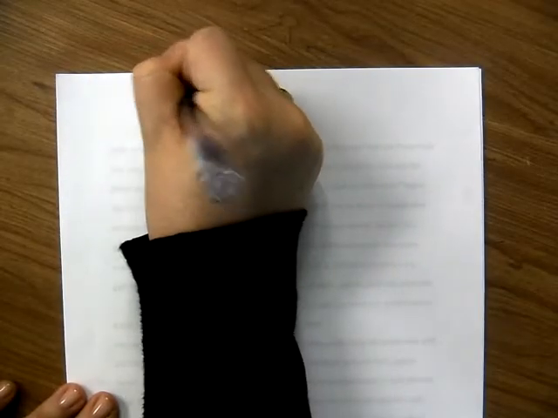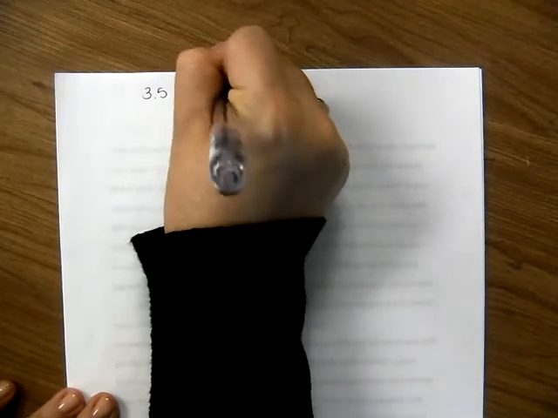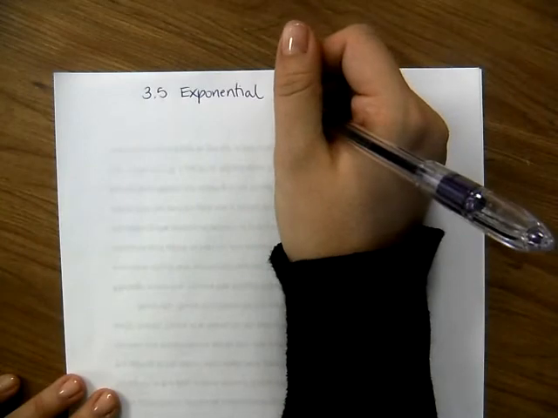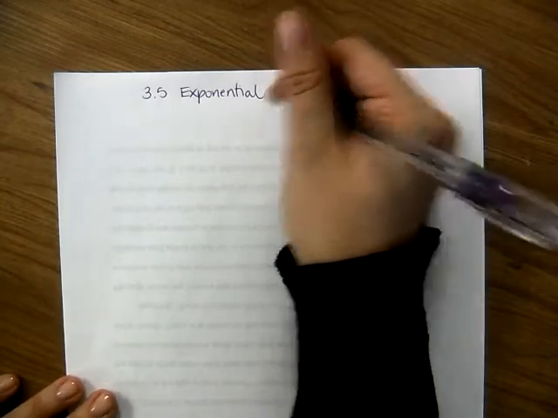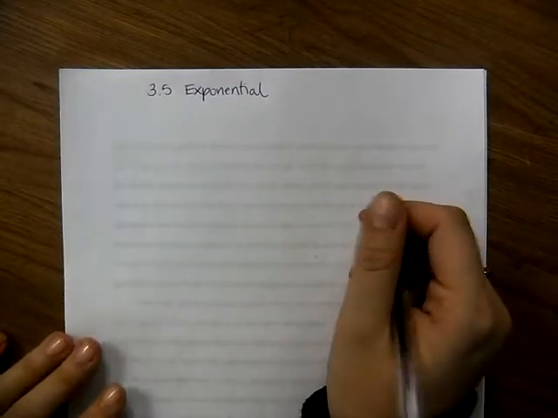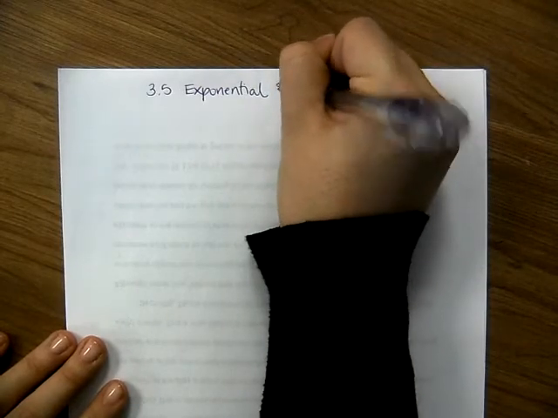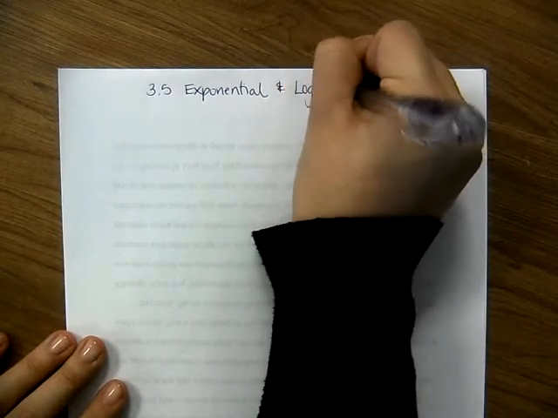All right, so we're going to do 3.5. For 3.5, the nice thing is it's really no new information. We take 3.4 and we merge it together with 3.1. So all that stuff that we were entering into the calculator with all those equations, we're going to take that, and now we're going to actually solve those equations for other pieces of information. So it's just the merging of the two, which is nice. So we're going to talk about exponential and logarithmic models.